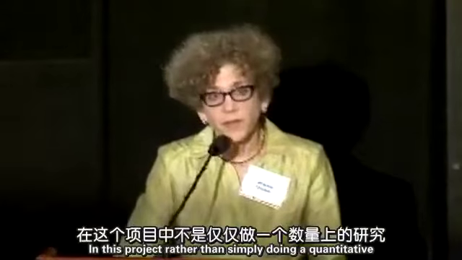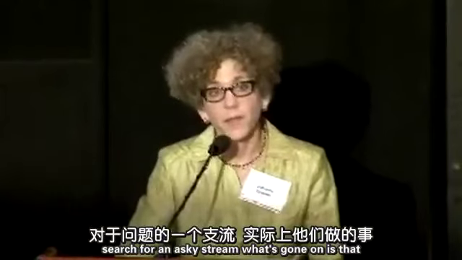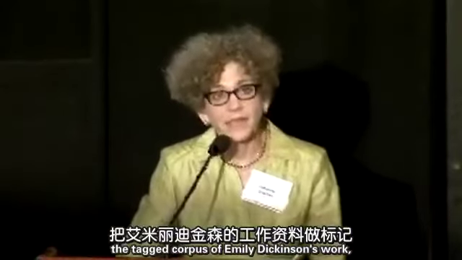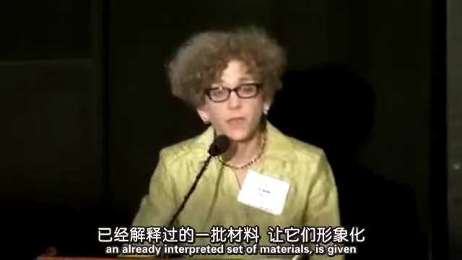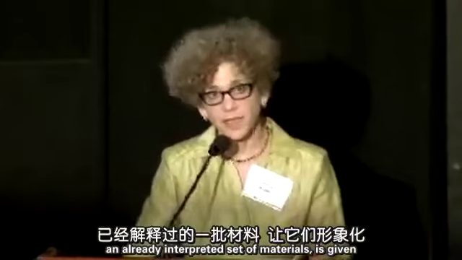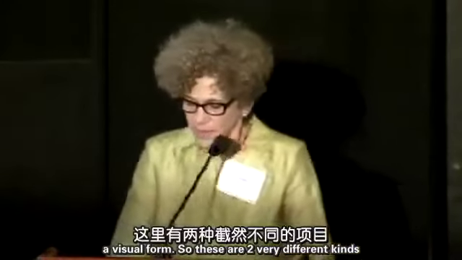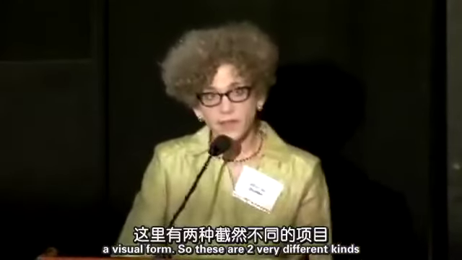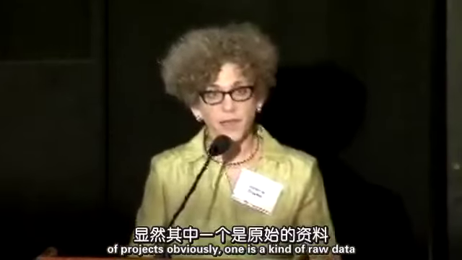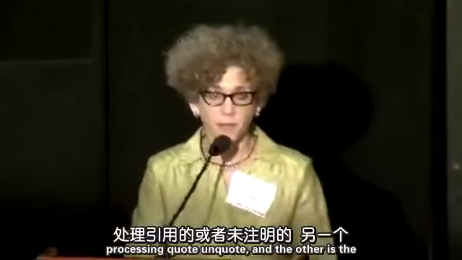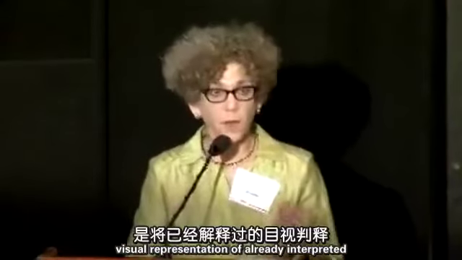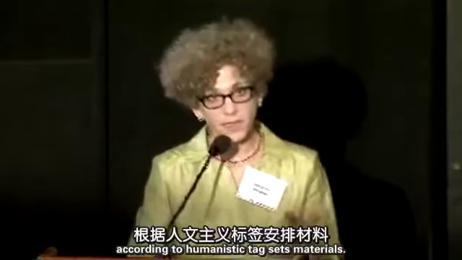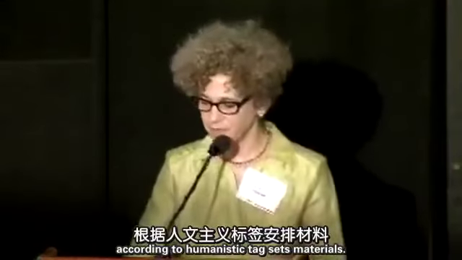In this project, rather than simply doing a quantitative search for an ASCII stream, what's gone on is that the tagged corpus of Emily Dickinson's work, an already interpreted set of materials, is given a visual form. So there's two very different kinds of projects, obviously. One is a kind of raw data processing, quote unquote, and the other is the visual representation of already interpreted, according to humanistic tag sets, materials.